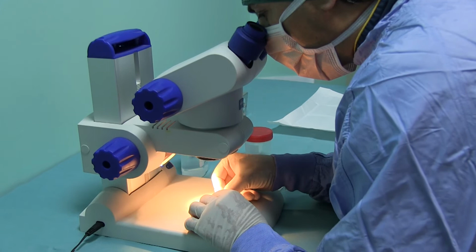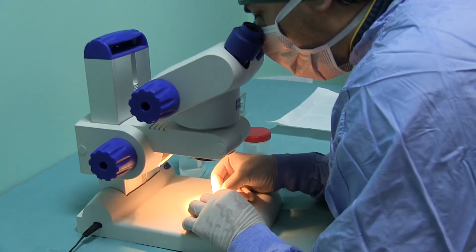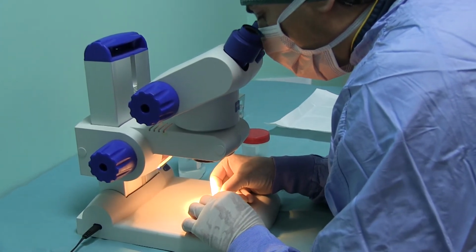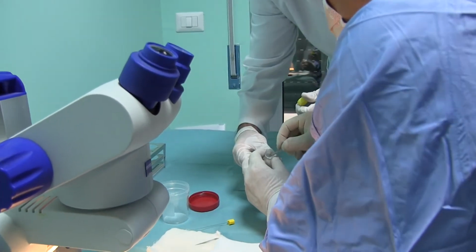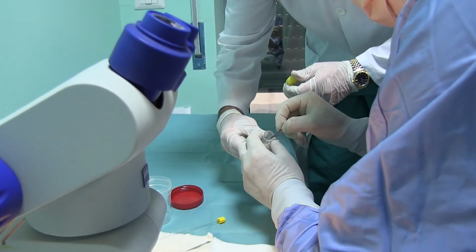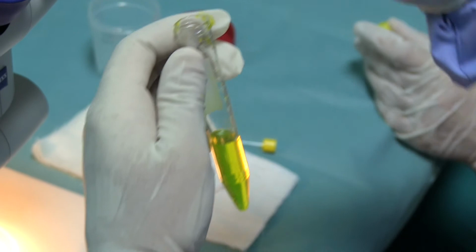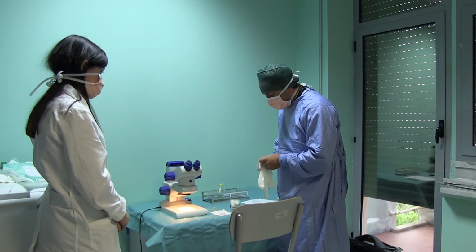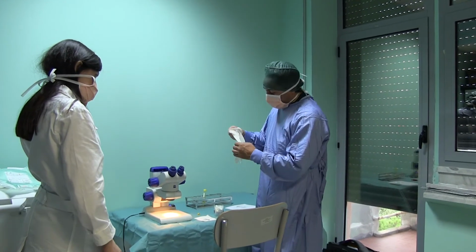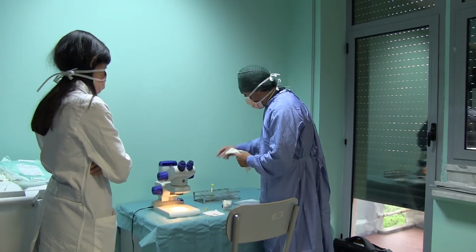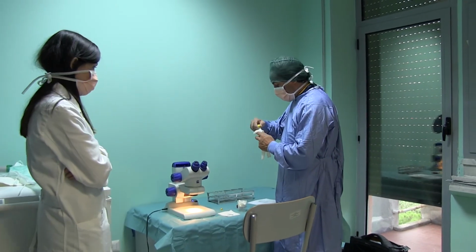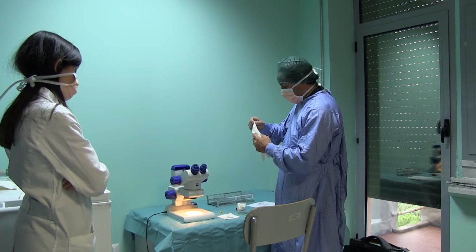Once the adequacy of the core biopsy has been evaluated, it is divided into 3 samples in order to make the correct diagnosis of kidney disease. These procedures are light microscopy, immunofluorescence, and, where possible, electron microscopy.